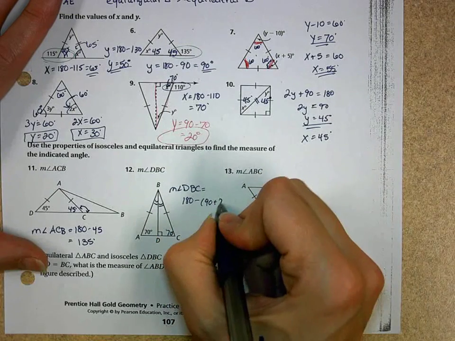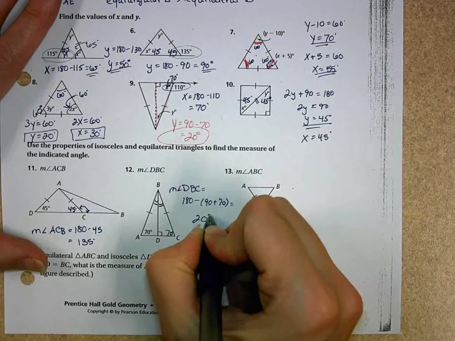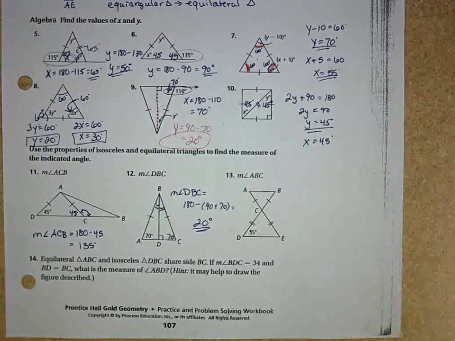The same thing is going to happen here. And you're going to notice it's going to equal 20 degrees. Not too difficult for us to do. All right, let's look at the next one.